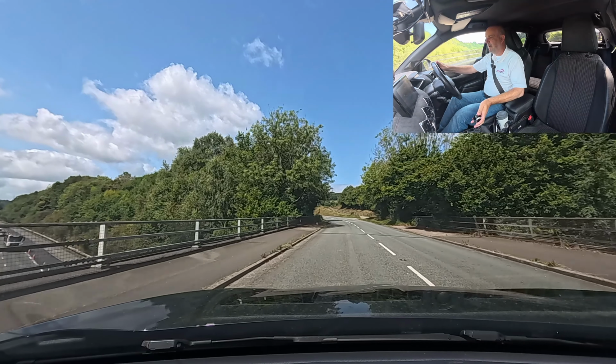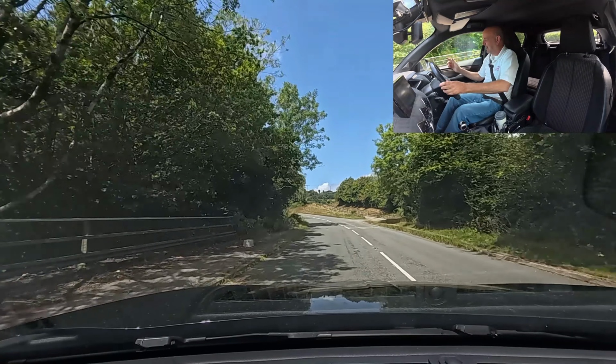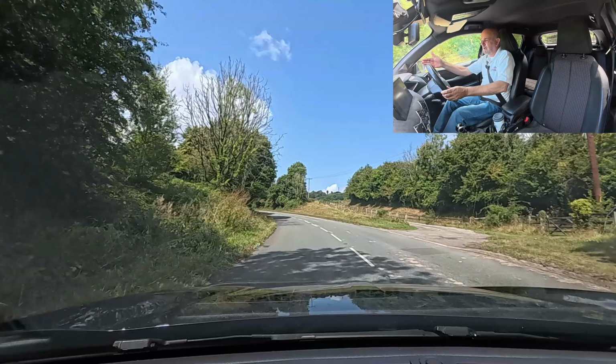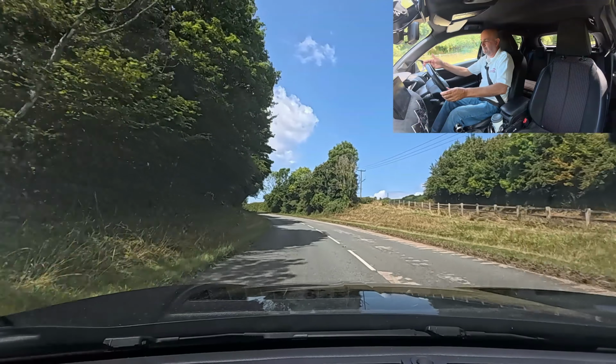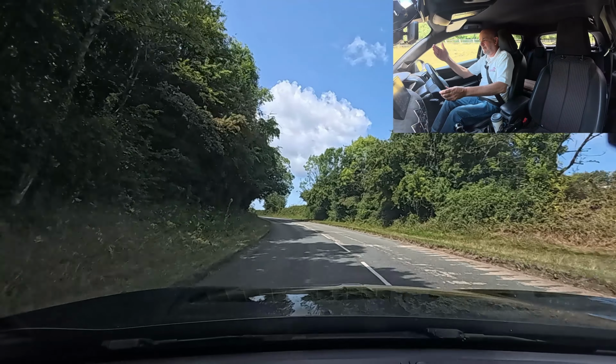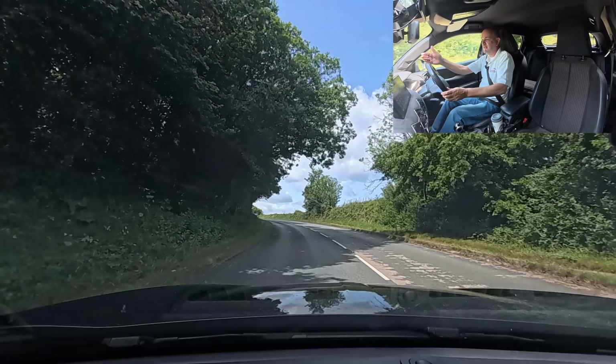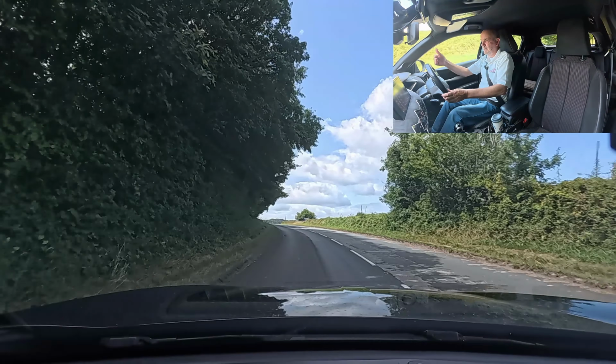So I'm doing 30 mile an hour and going into third gear. Because I've checked right, I'm actually going to come out towards the white line here, and I'm still building my speed. I've got a good distance in front where I can see, but I'm just building my speed gradually.